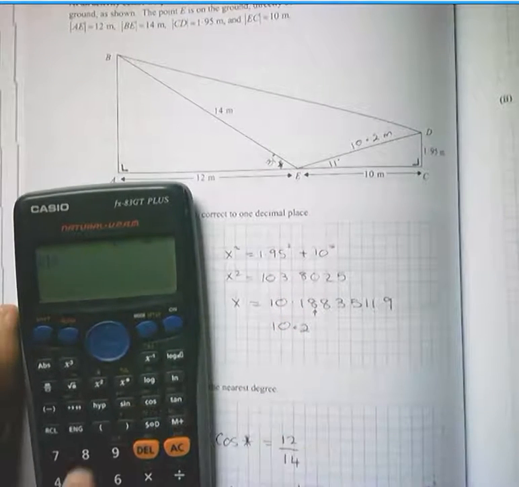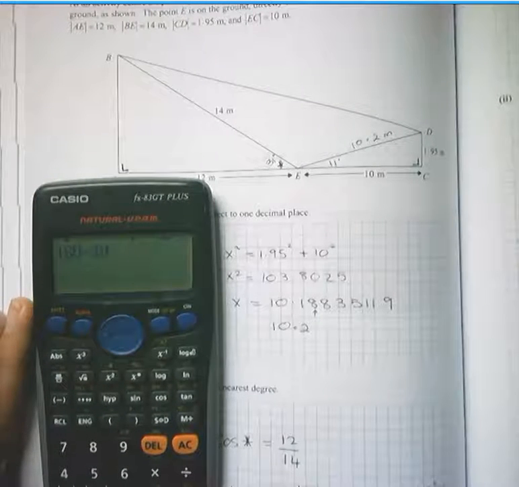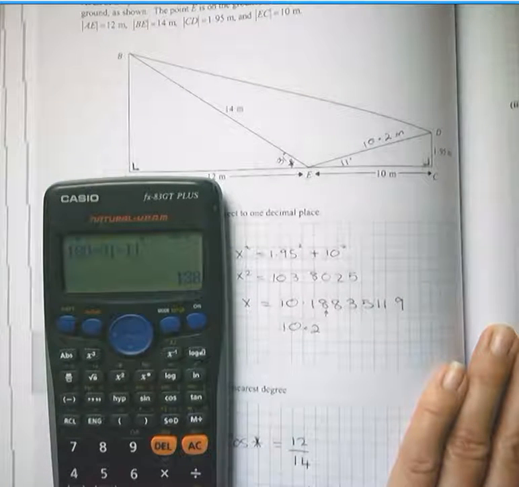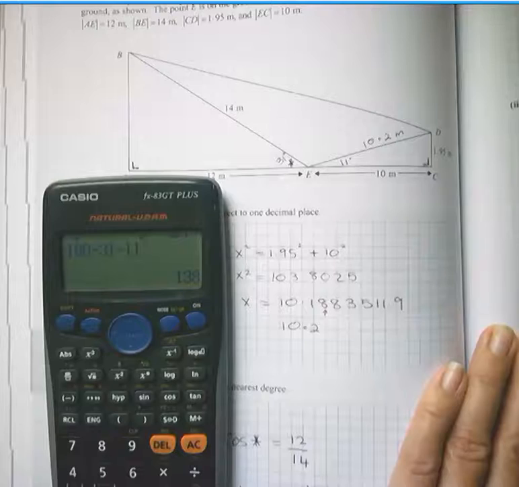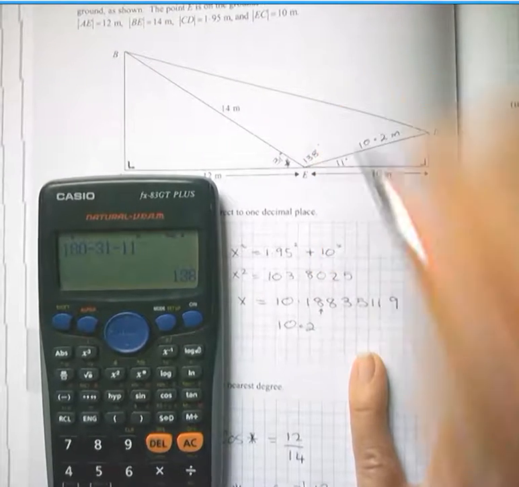A straight line is 180 degrees, so you go 180, take away 31, take away 11, and you get 138 degrees. And that is that angle there.